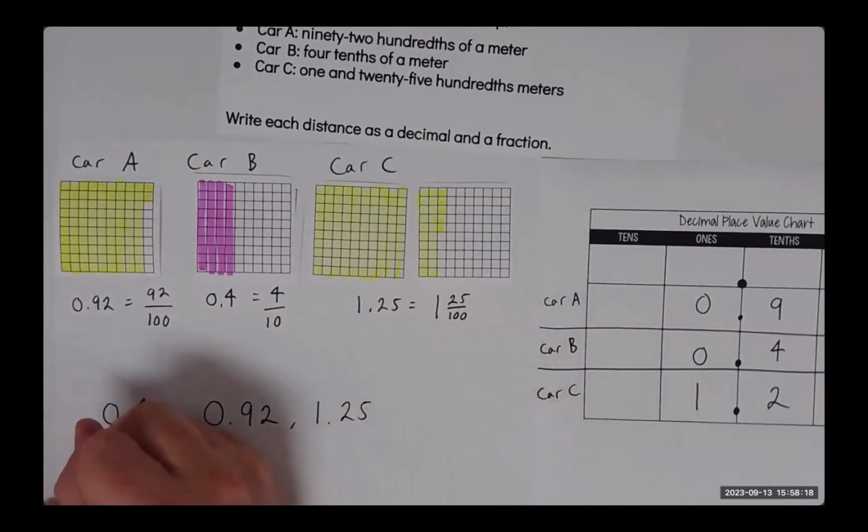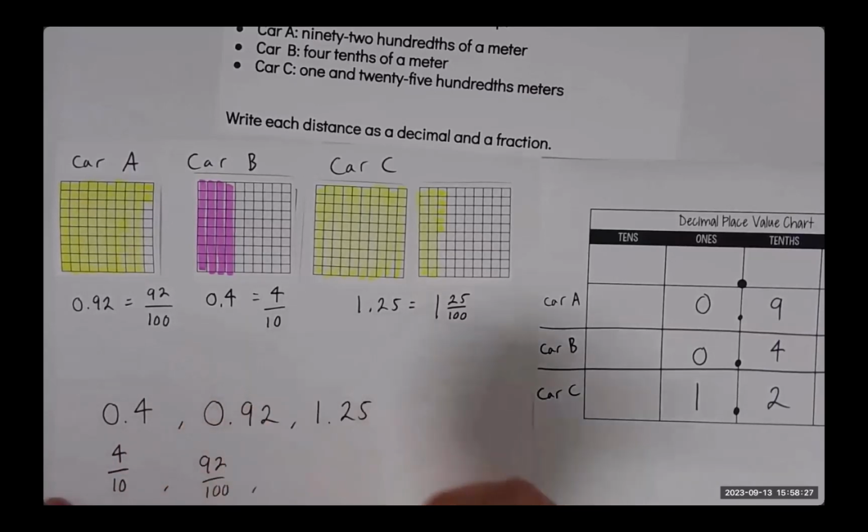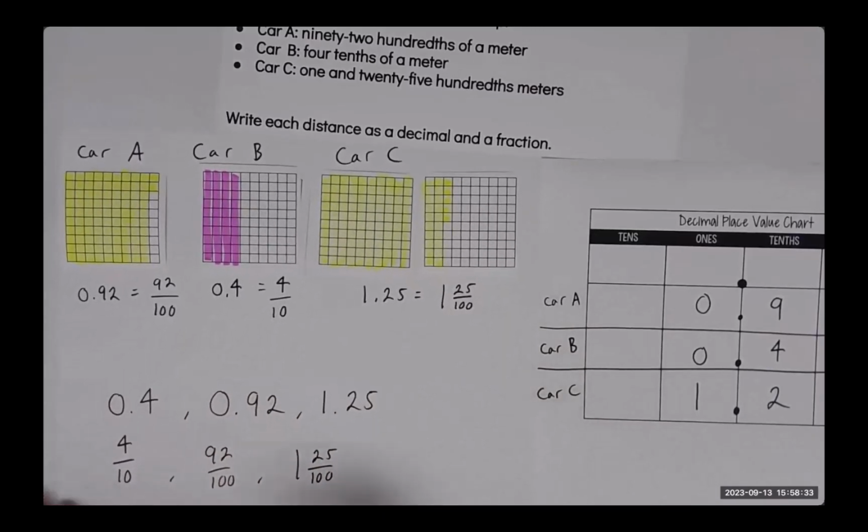So I would have my order from least to greatest as 4 tenths, 92 hundredths, and 1 and 25 hundredths. I can also write these as fractions by writing 4 tenths as 4/10, 92 hundredths as 92/100, and 1 and 25 hundredths as 1 and 25/100.